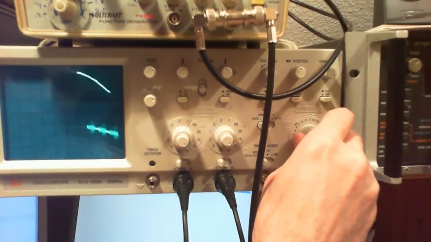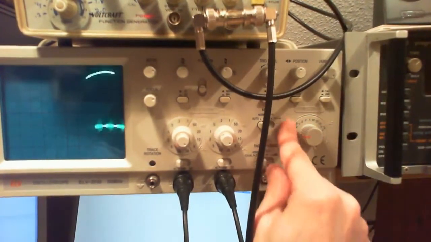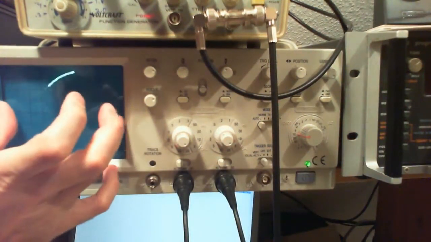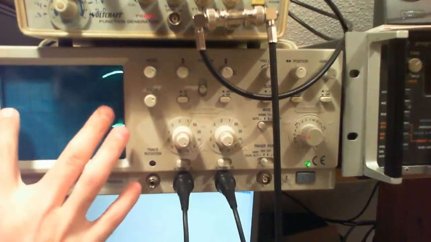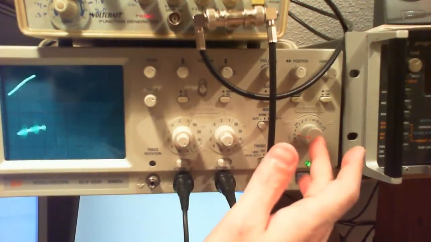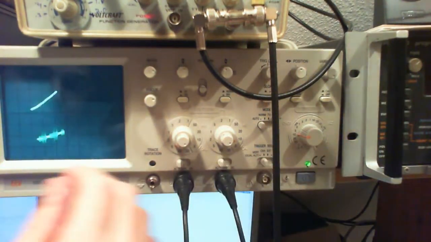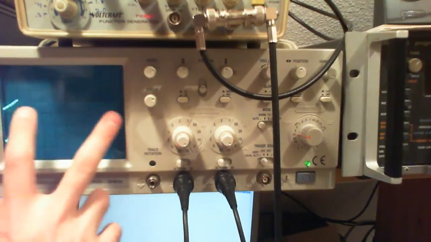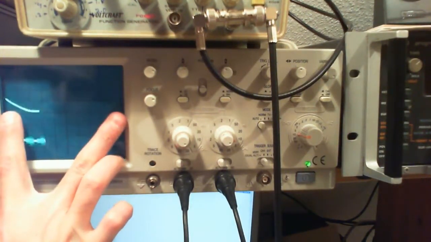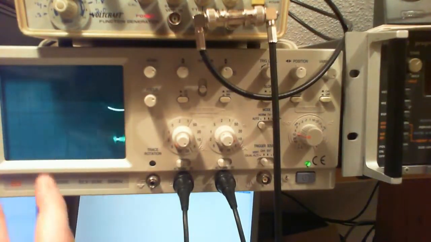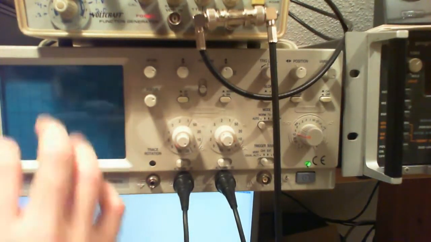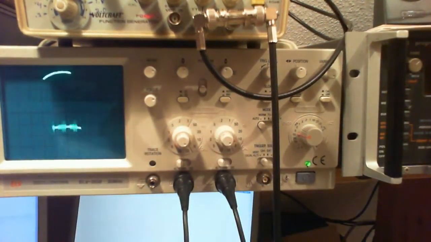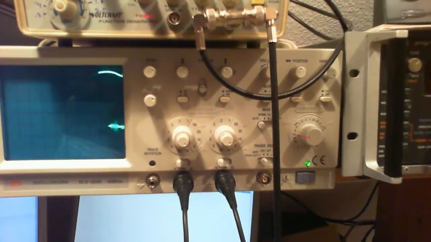I get one complete cycle across the width of the screen, which is about 10 horizontal units, give or take. 10 horizontal units at 10 milliseconds each is 100 milliseconds, which is your period.